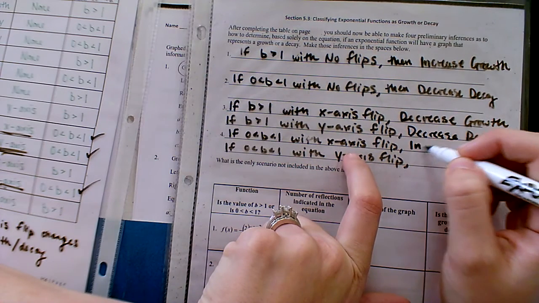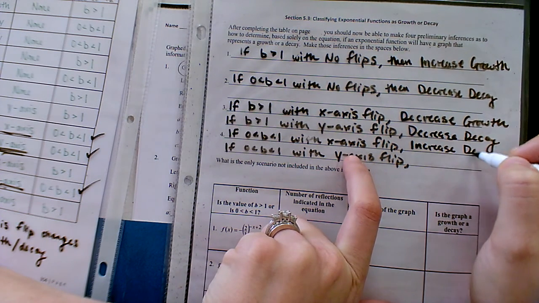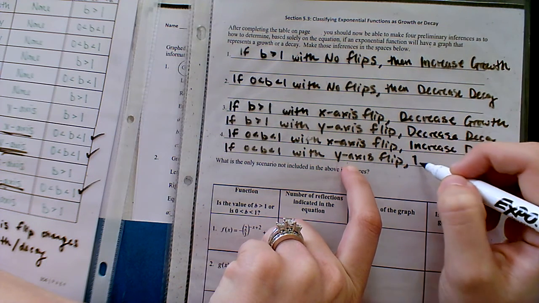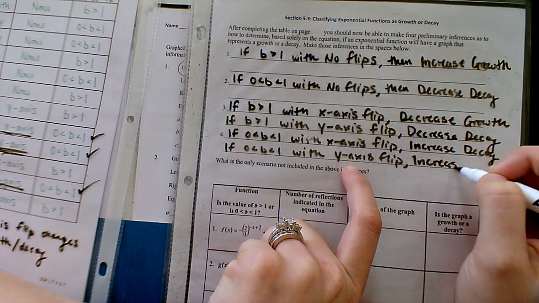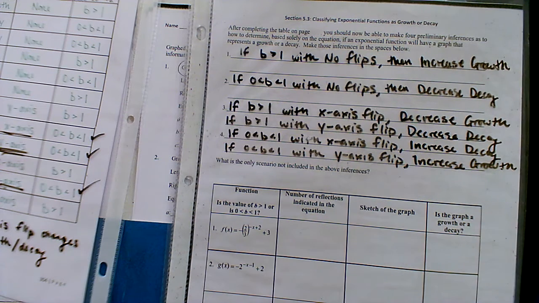All right, so the x-axis was increasing decay, and then y-axis was decreasing growth.